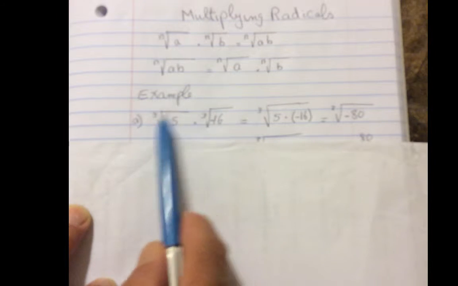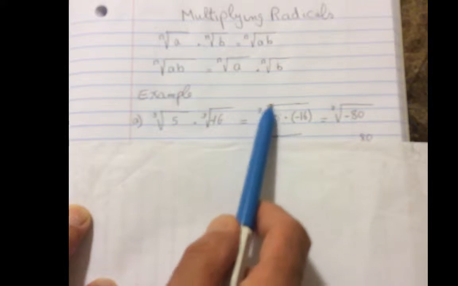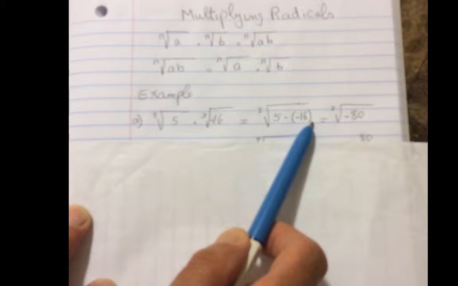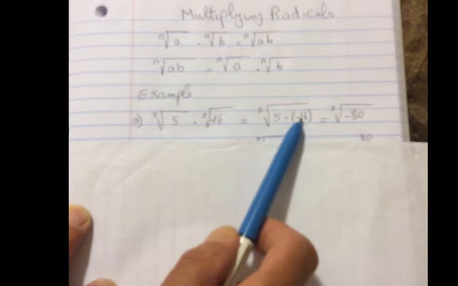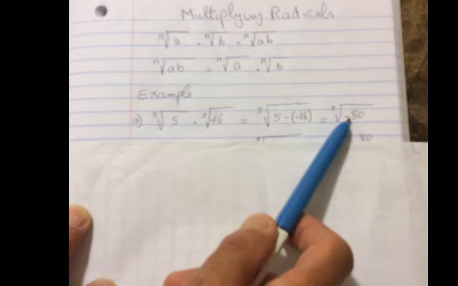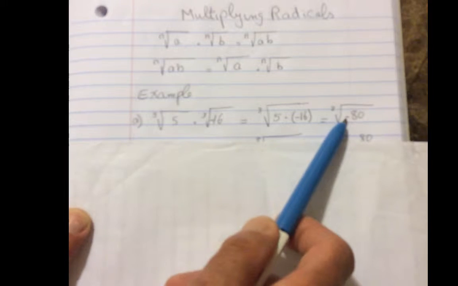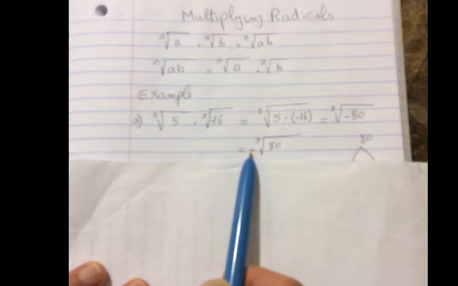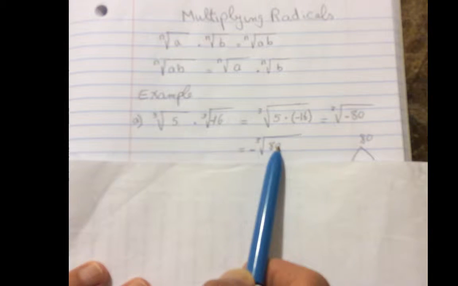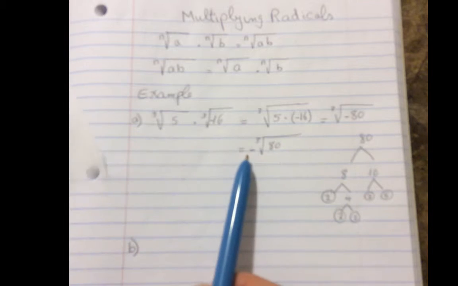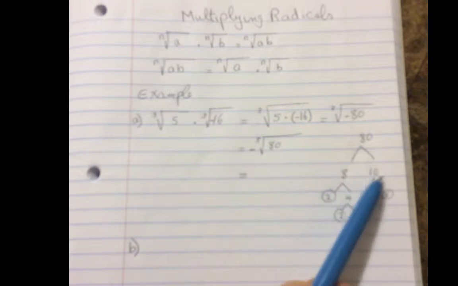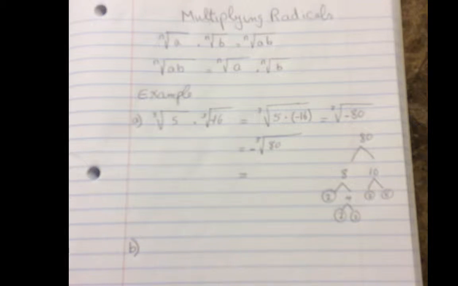Since they have the same index, I can keep that index and the radical, and I just multiply 5 times negative 16. So 5 times negative 16 is negative 80. Because this is a cubic root and we have a negative, we can take that negative out. So now it's negative the cubic root of 80. Now we need to simplify cubic root of 80. So we are going to do the prime factorization. 80 is 8 times 10, or any other way you want to start it, it doesn't matter. We're going to end with the same answer.